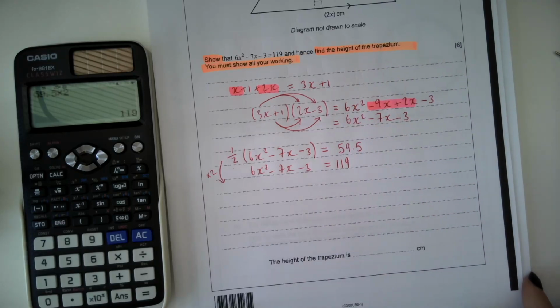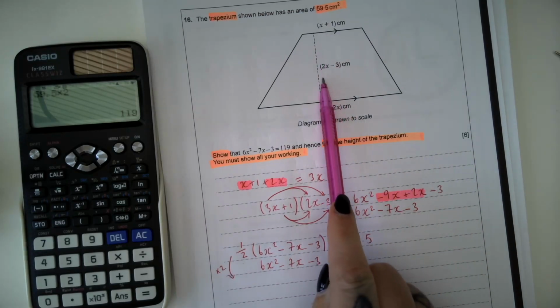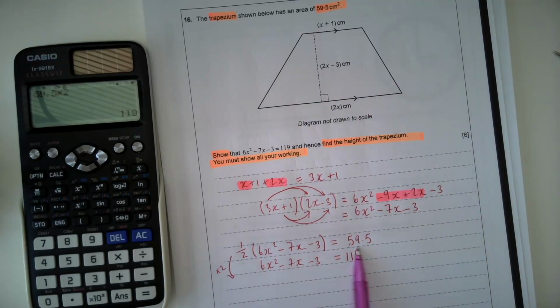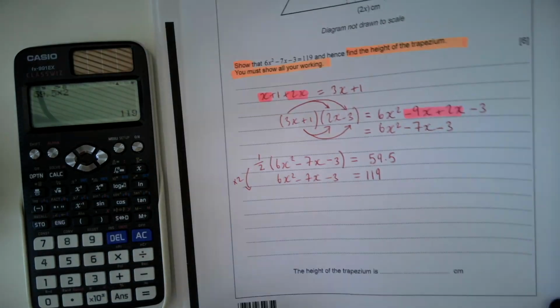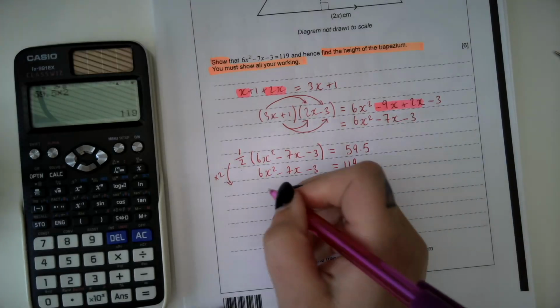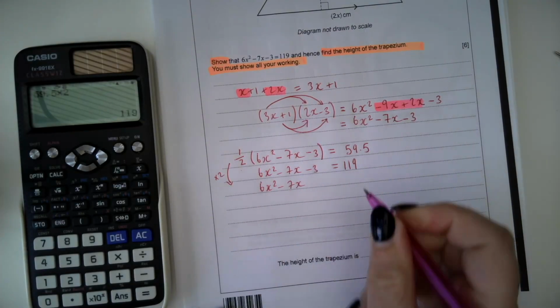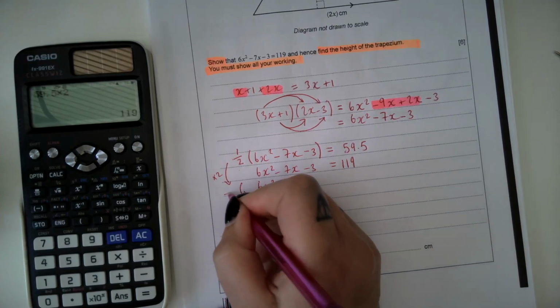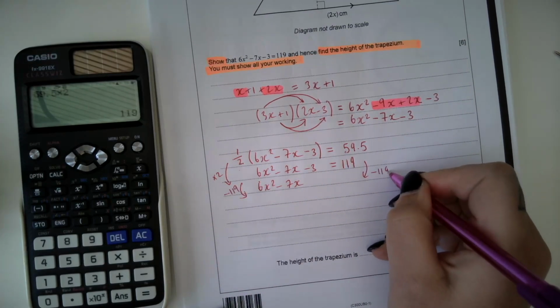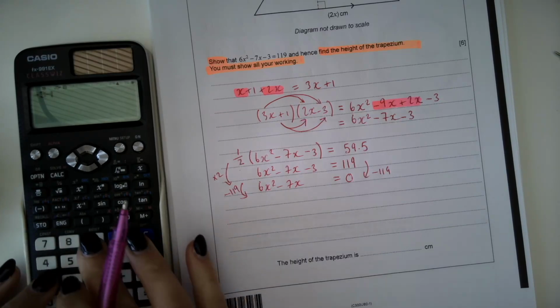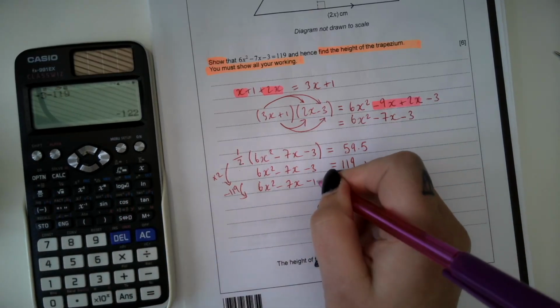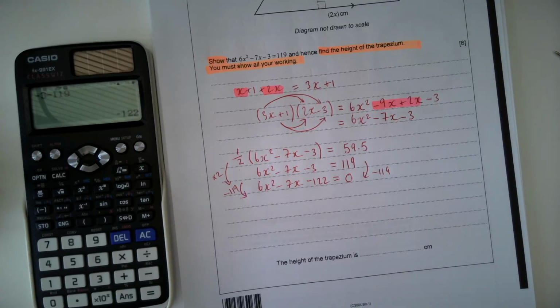Now we need to find the height of the trapezium. So the height of the trapezium is 2x subtract 3. So we're now going to have to solve this quadratic equation to find x and substitute it in to find the height. So I need to make this equation equal to 0 to be able to solve it. So I'm going to have to subtract 119. So that gives me 0 here, but negative 3 subtract 119. So negative 3 take away another 119. Remember, your calculator can help you with these, guys. Okay, so now we have a quadratic equation equal to 0 that we're going to solve.